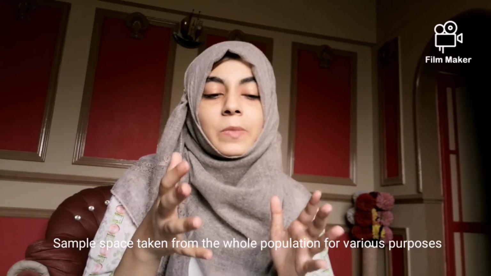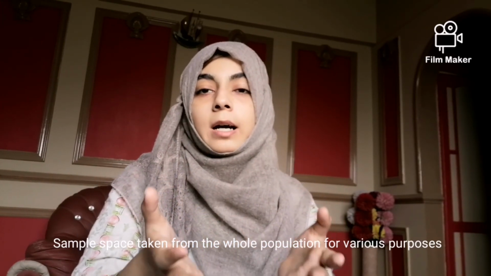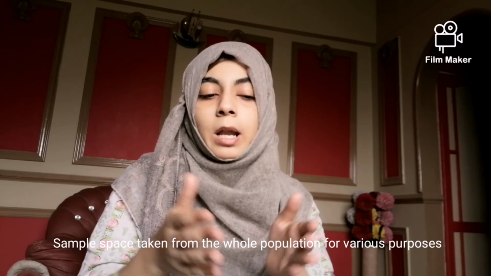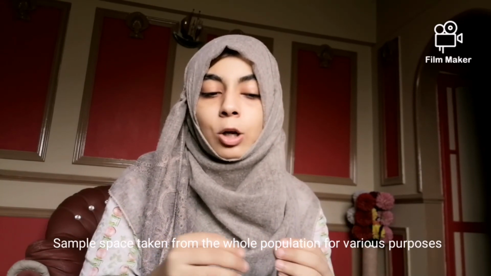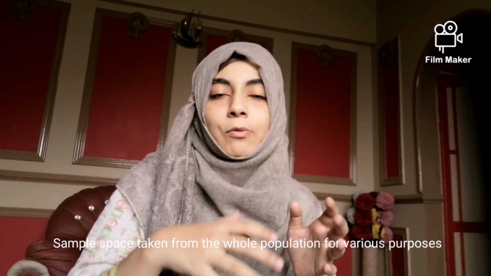So basically, according to methodology, we use a sample space from a larger population depending on the type of analysis that we are going to perform. If we are performing a different kind of analysis, we use that kind of sample space out of the population.